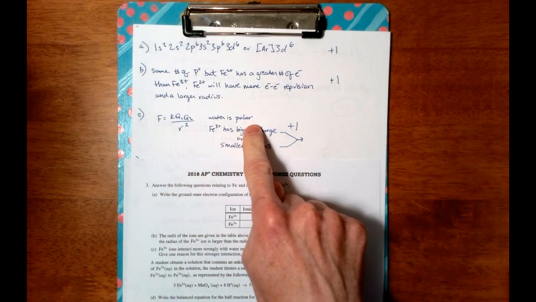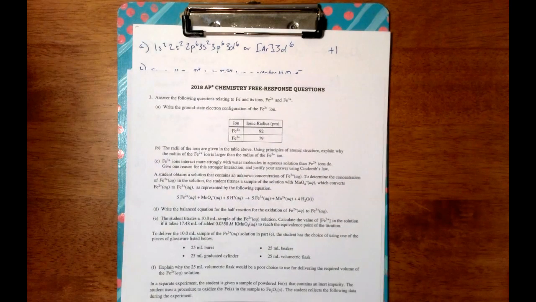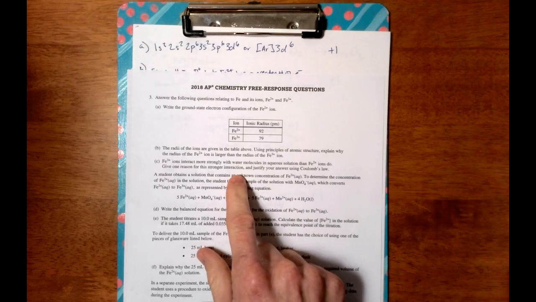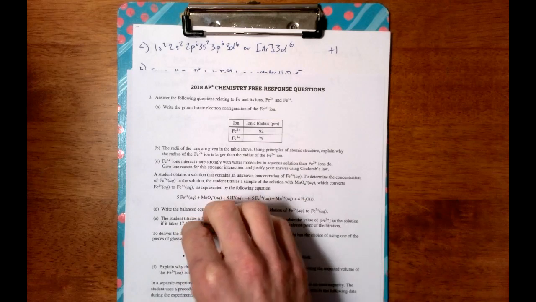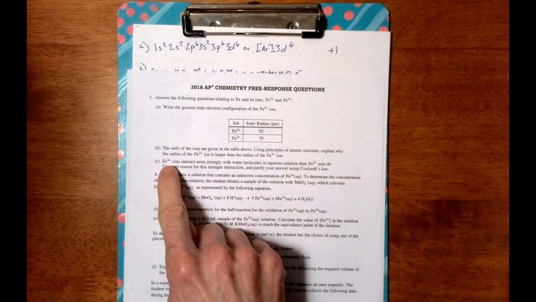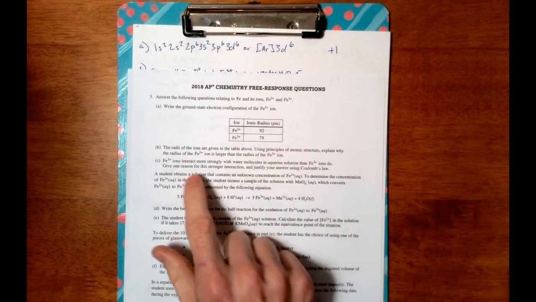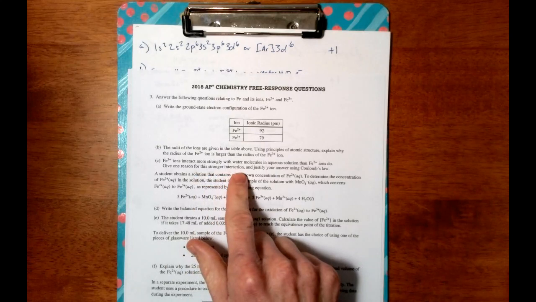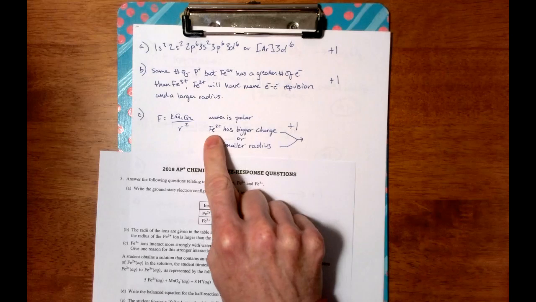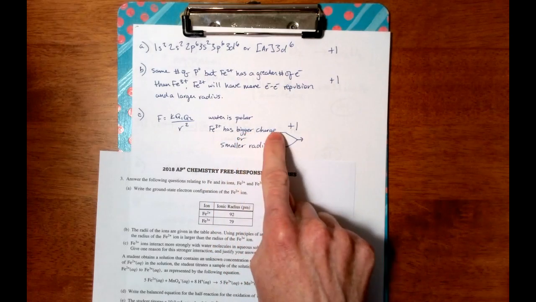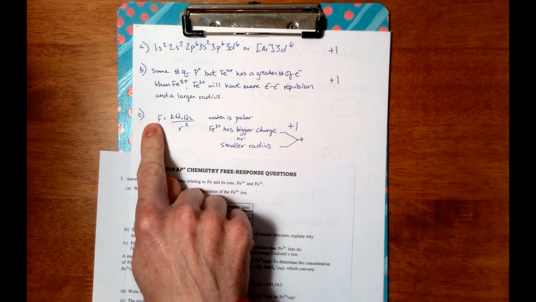Well, water is polar, and Fe3+ and Fe2+ are both charged, so they will have an interaction. Actually, it'll be an ion-dipole interaction, because this is an ion and water is a dipole. So we want one reason for this stronger interaction. We have to relate it to Coulomb's law. Well, you have two choices. Fe3+ has a bigger charge, and a bigger charge would result in a stronger force of attraction.